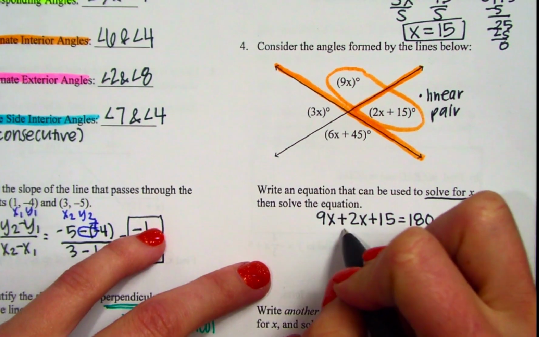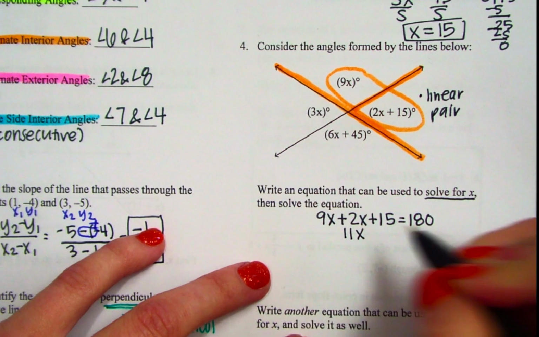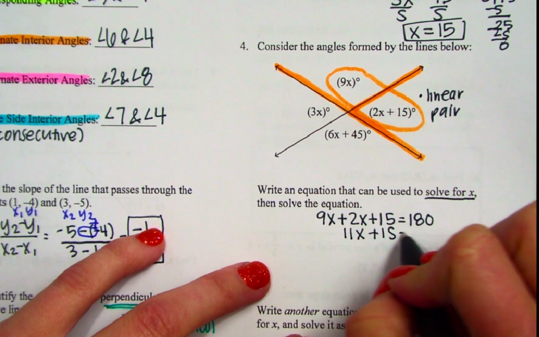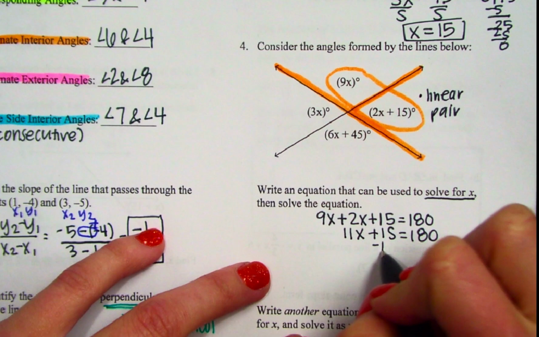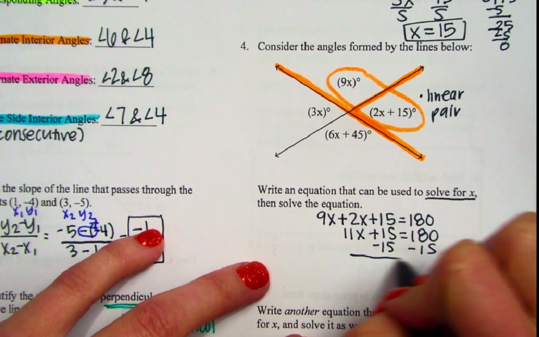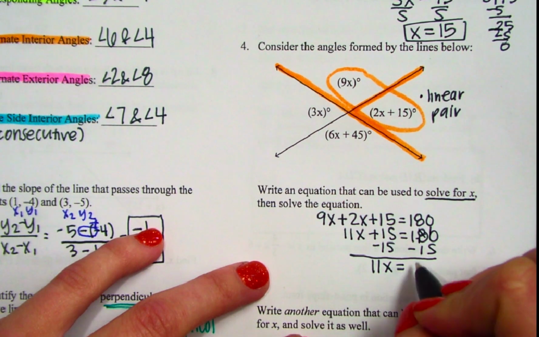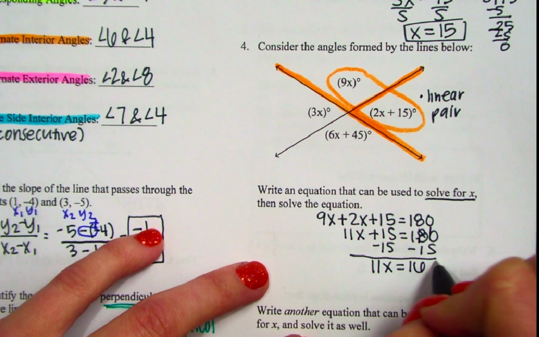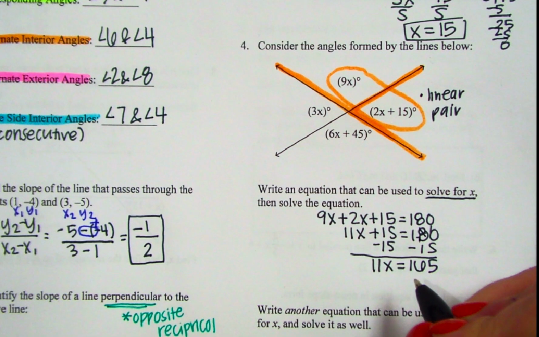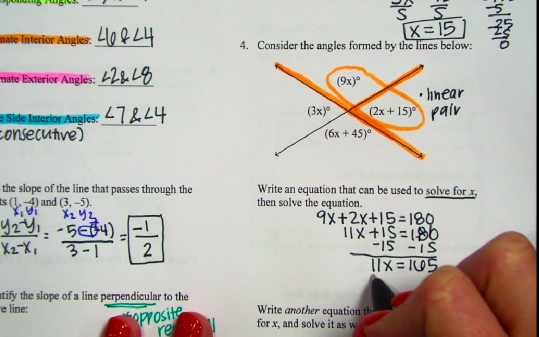So I'm going to combine like terms. 9 plus 2x is 11x. Then to solve, I'm going to subtract 15 to both sides. So 11x is equal to 165. Then dividing both sides by 11.